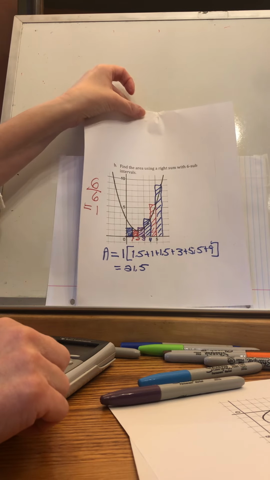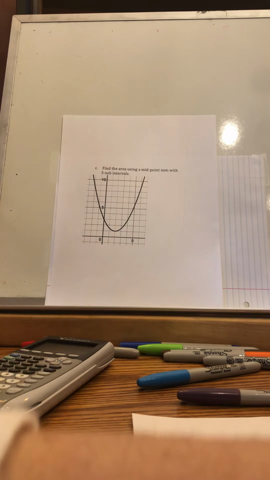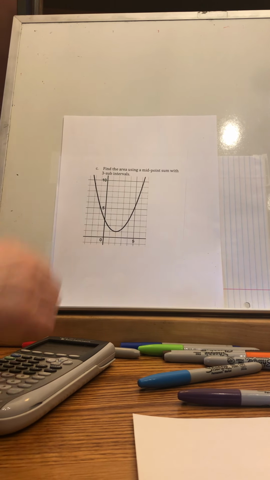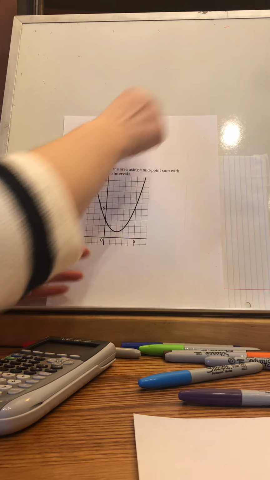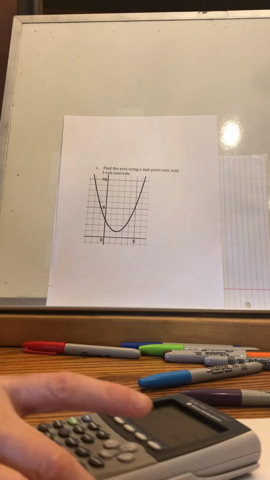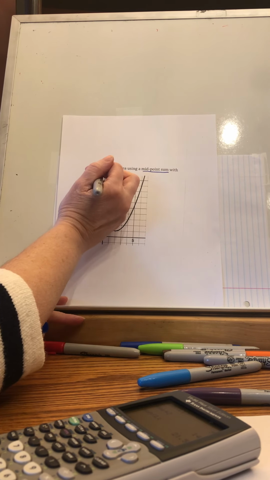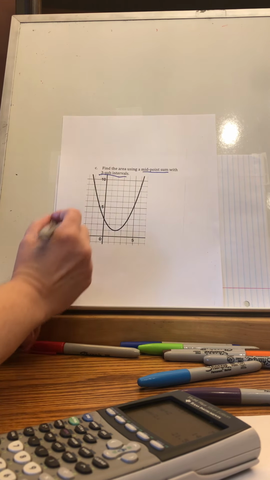The next technique is a midpoint sum. For a midpoint sum, you're going to go to the middle of the base to create the height of the rectangle. So for a midpoint sum, we look first how many subintervals. I have 3.